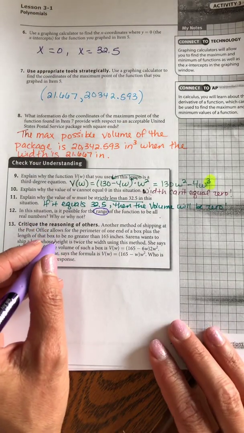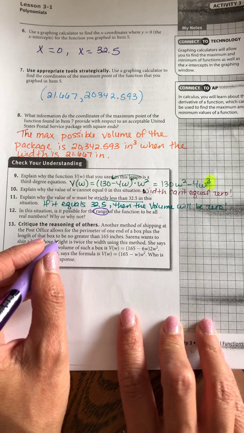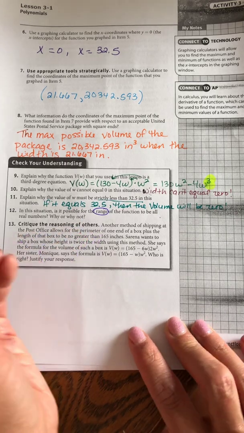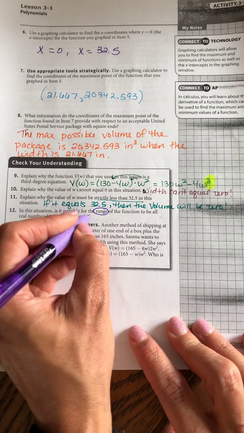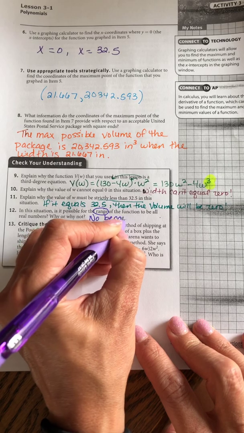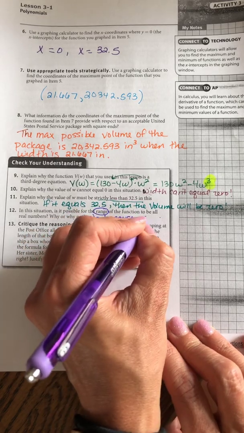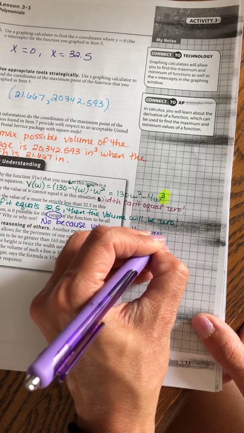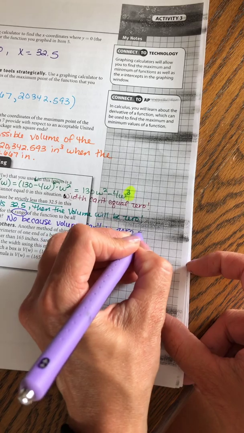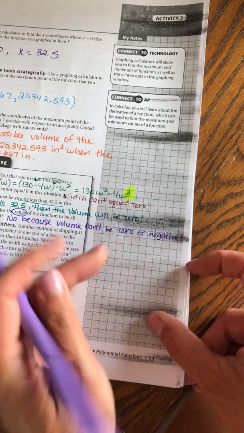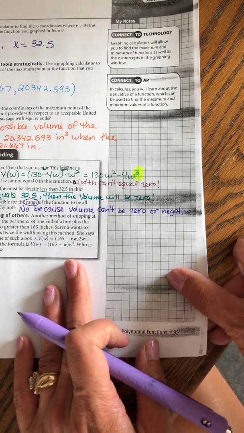So our answer for that will be: in this situation, is it possible? No, because volume can't be 0 or negative. Those values don't make sense.